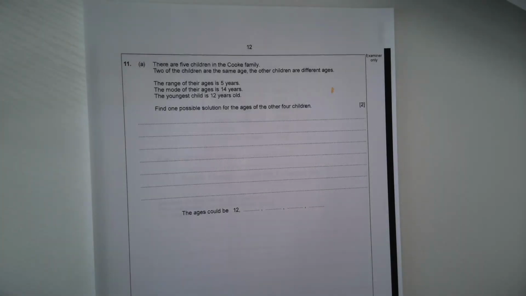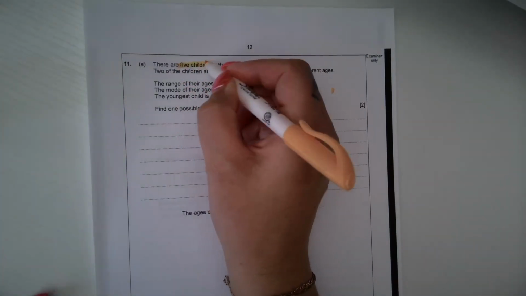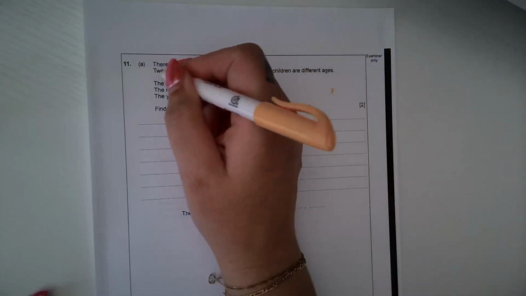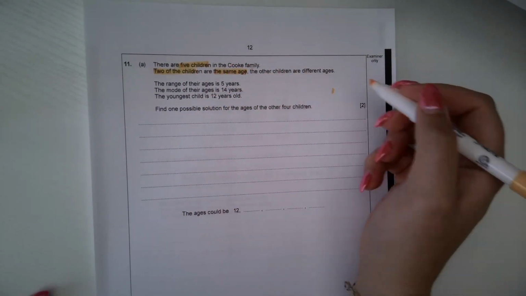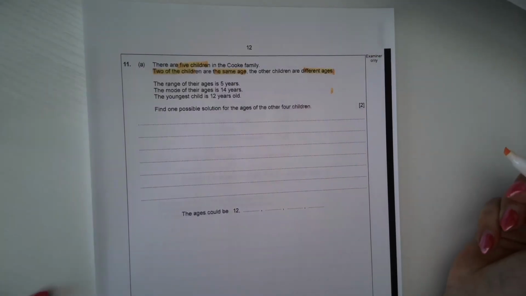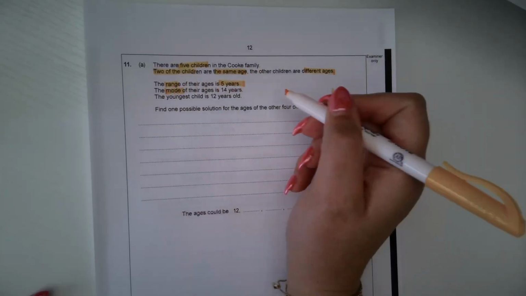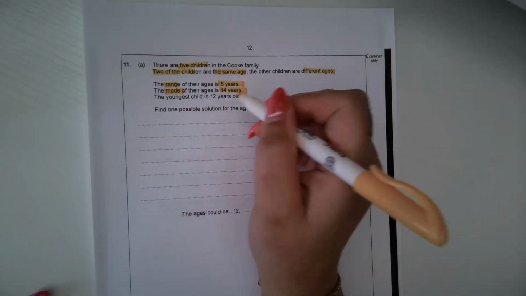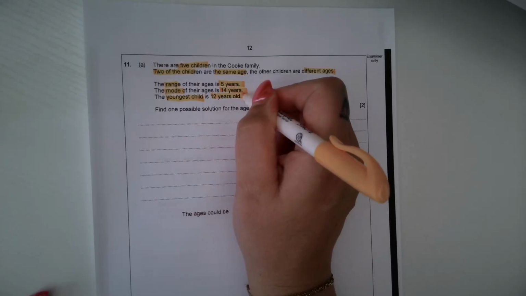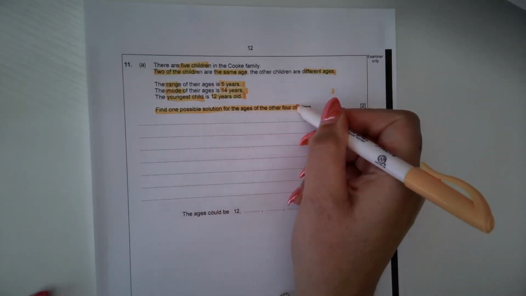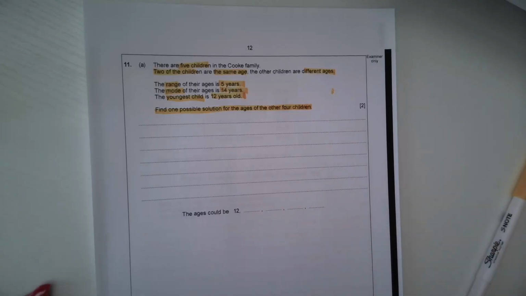Question 11a. There are 5 children in the Cook family. 2 of the children are the same age. The other children are different ages. The range of their ages is 5 years, the mode of their ages is 14 years, and the youngest child is 12 years old. Find one possible solution for the ages of the other 4 children.